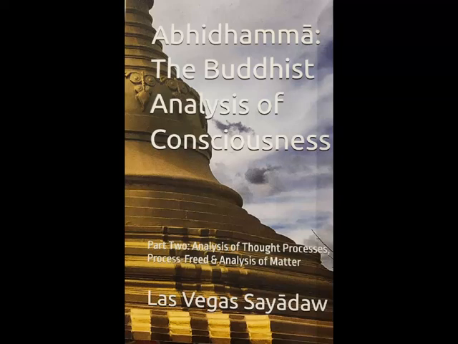Analysis of thought processes. Analysis of planes and consciousness. How many planes are there? Briefly, we have three: sense sphere plane, form sphere plane, and formless sphere. Sense sphere plane. In the sense sphere plane, how many realms do we have? 11. They include the 4 woeful states, the 1 human world, and the 6 celestial worlds.